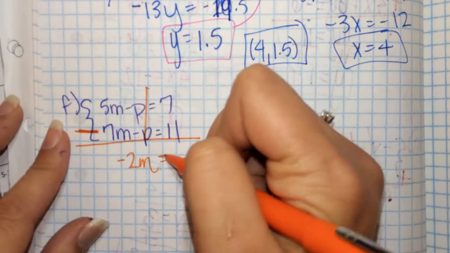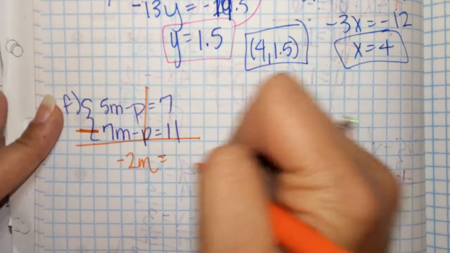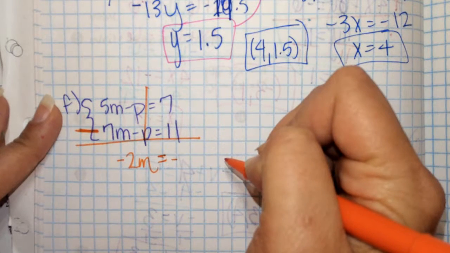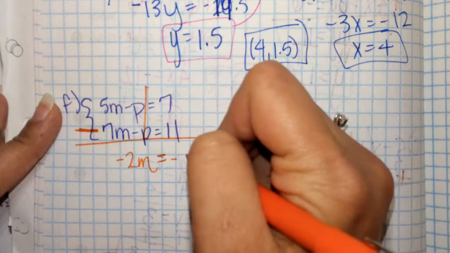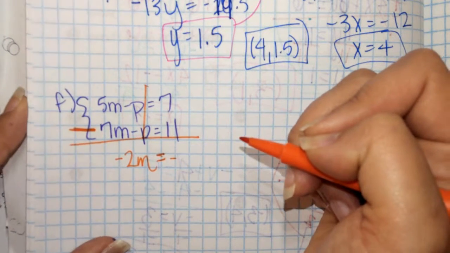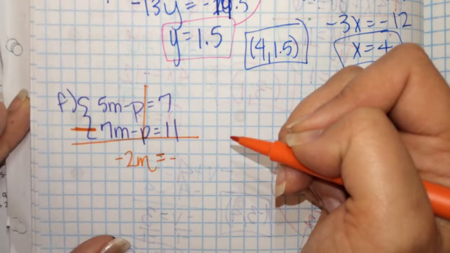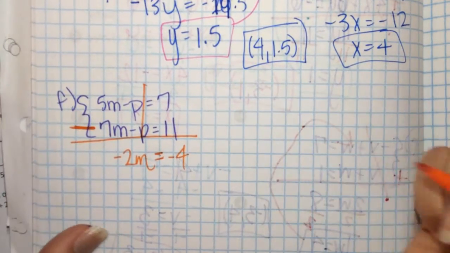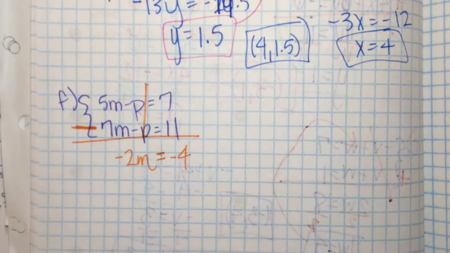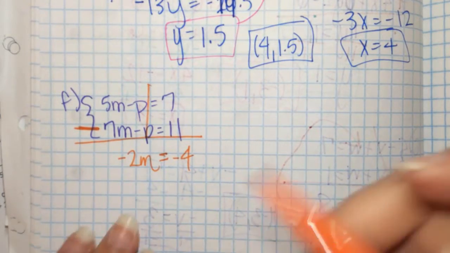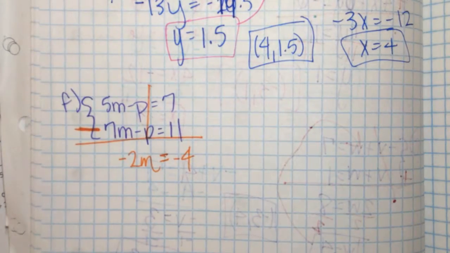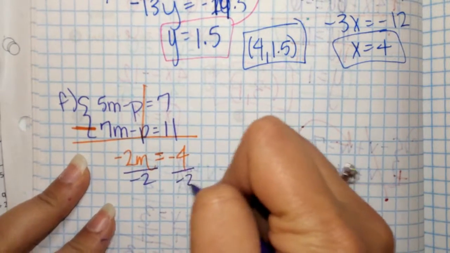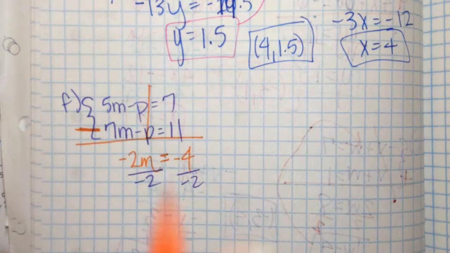And 7 minus 11 is? Negative 4. Then we divide, and it's positive 2 because we divided by negative 2. Awesome.